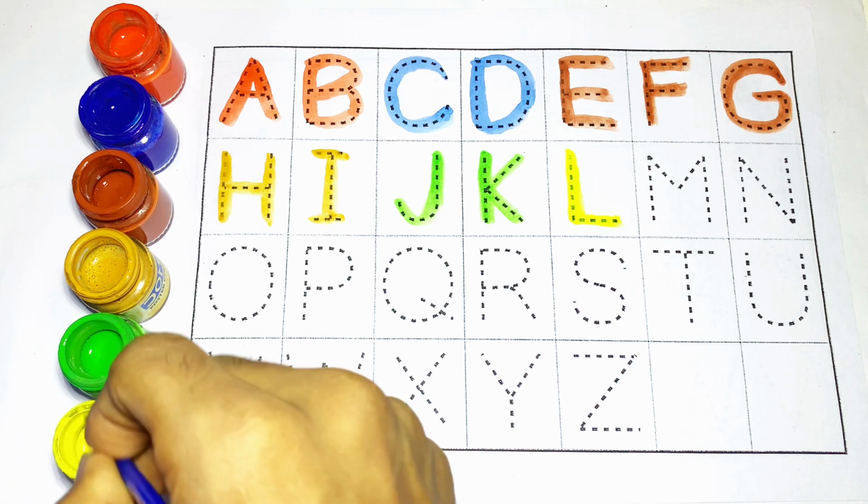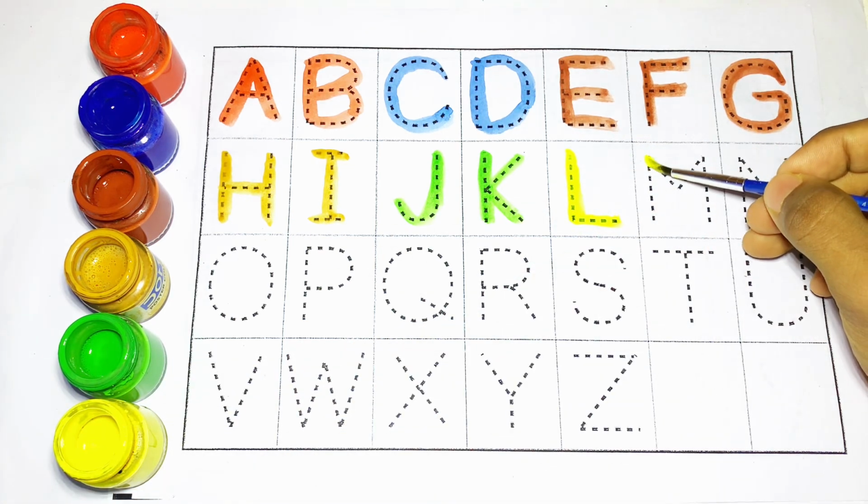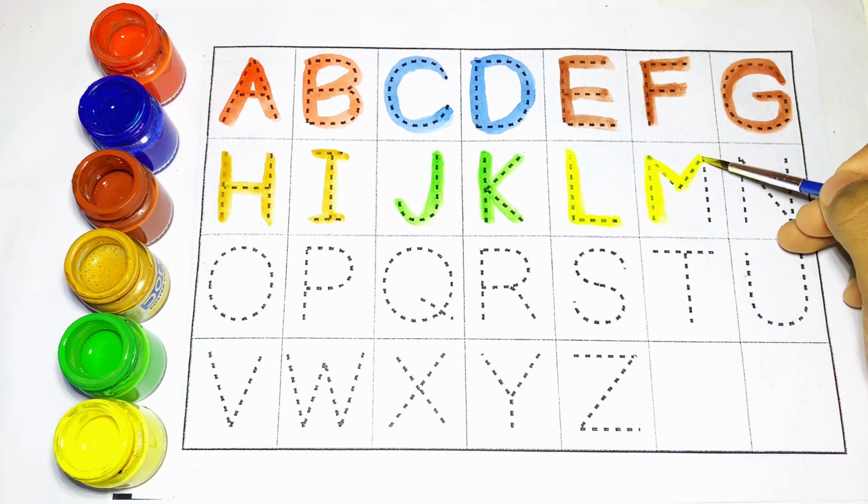Kids, again use yellow color and draw M. M for moon. The alphabets of M.